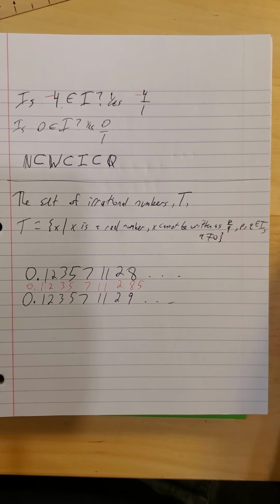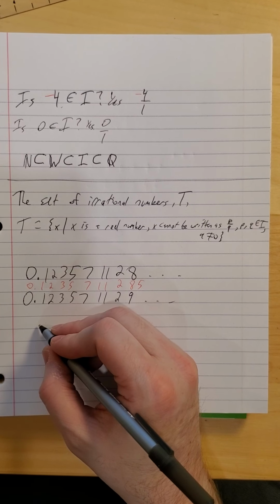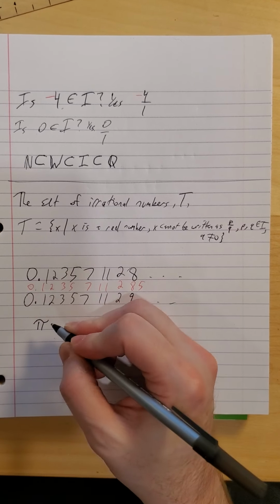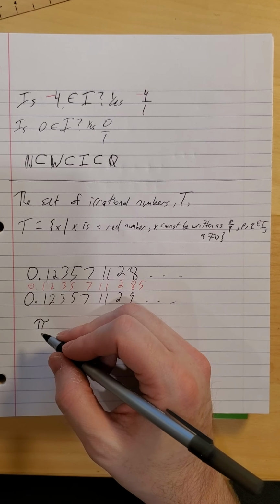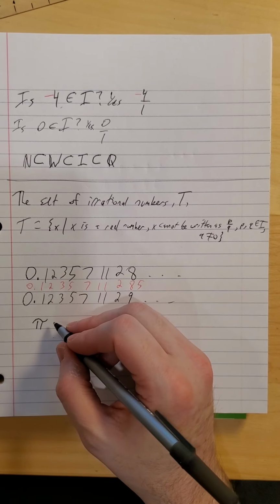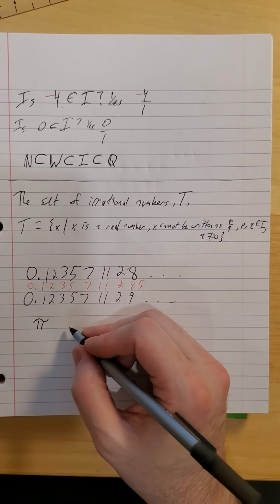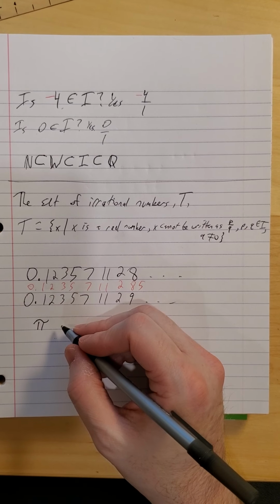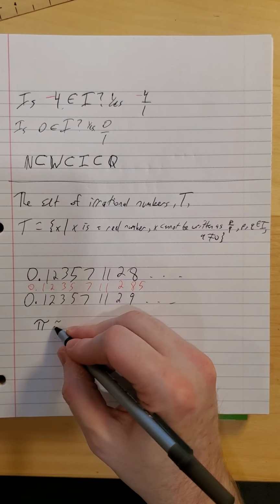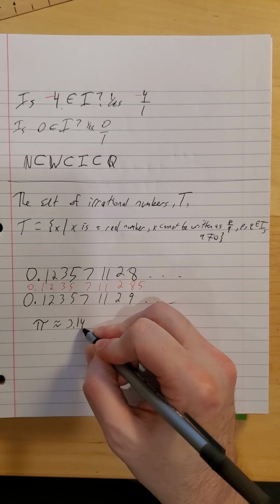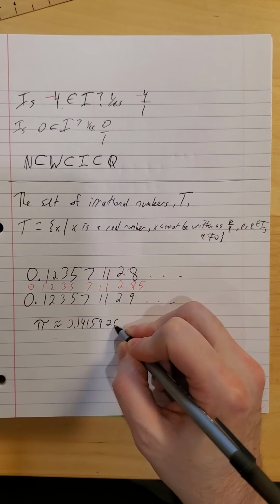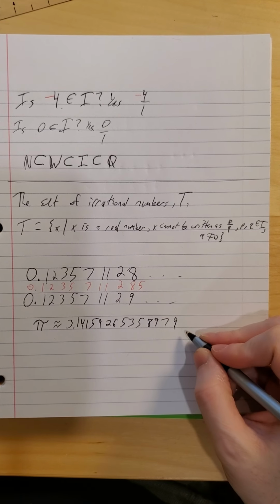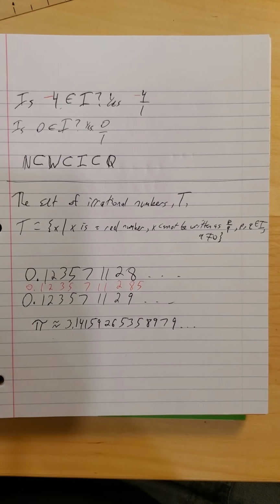Some sort of famous examples of irrational numbers, for those of you that are geometry fans, our friend pi. It's approximately 3.141592653589979, and it gets a little hazy for me after that. And it just keeps going.